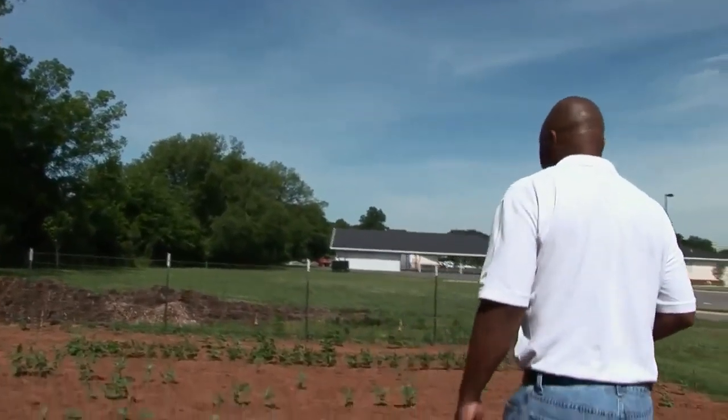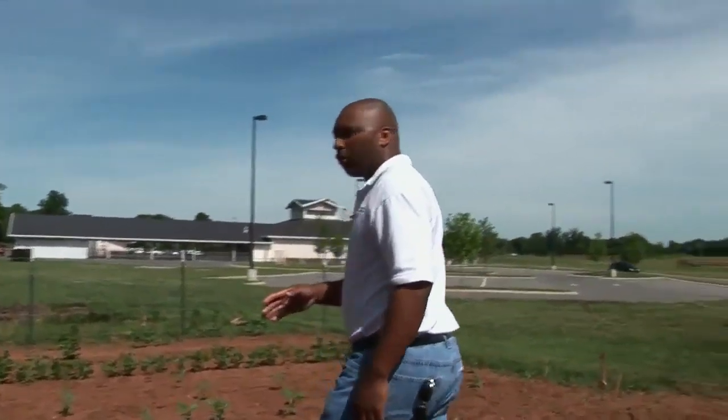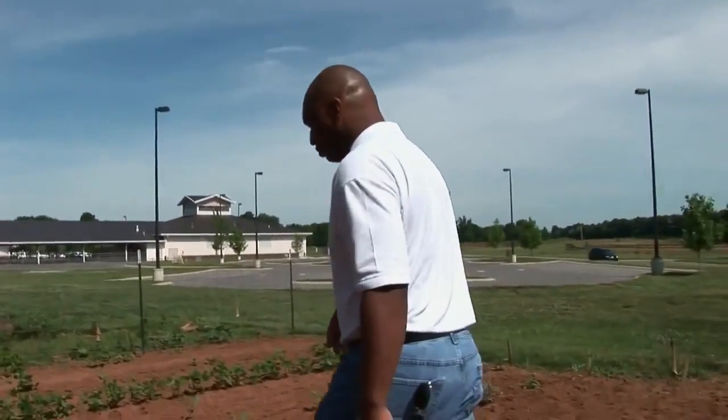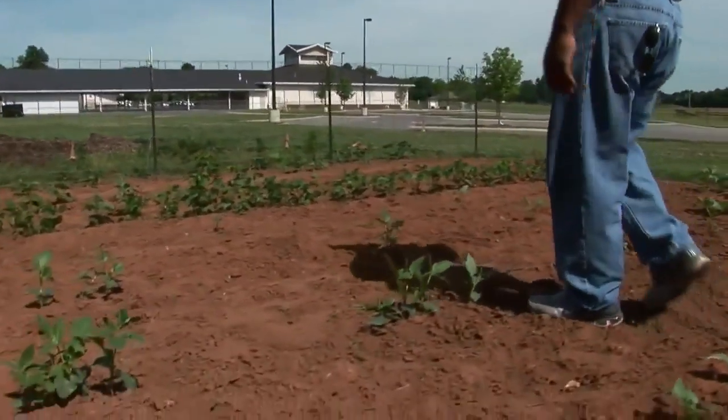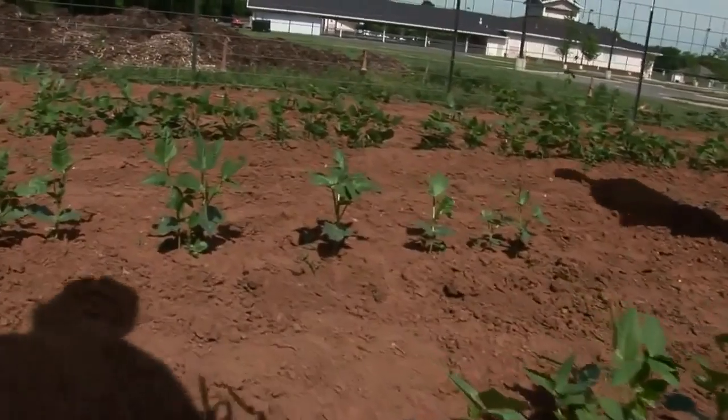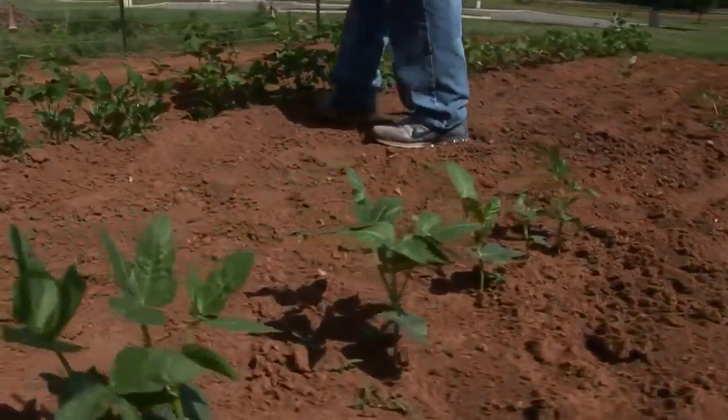But we can move over here. We see that same trellis that we have for some other plants as well. As we walk through, we can see different types of beans and some other things that are planted. We also have some other crops out here that are real common and easy to grow.